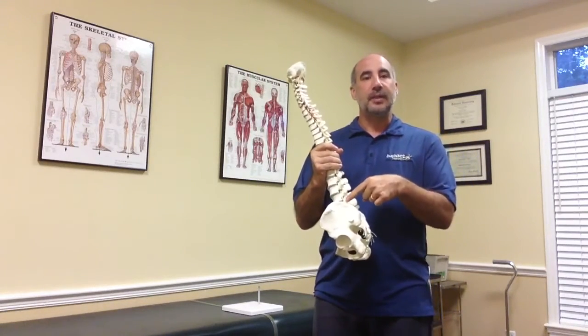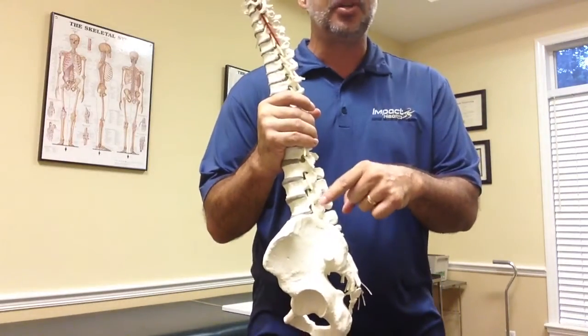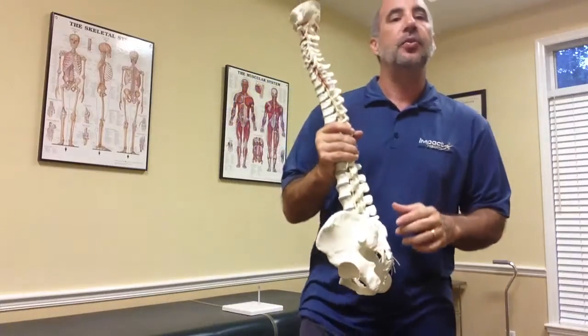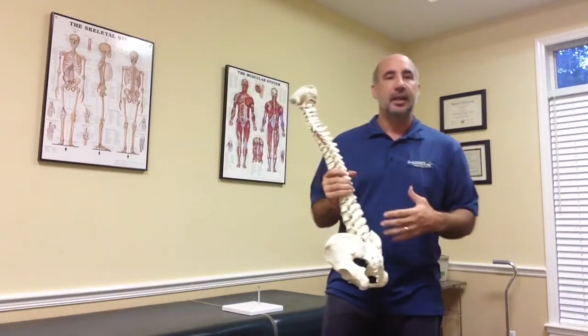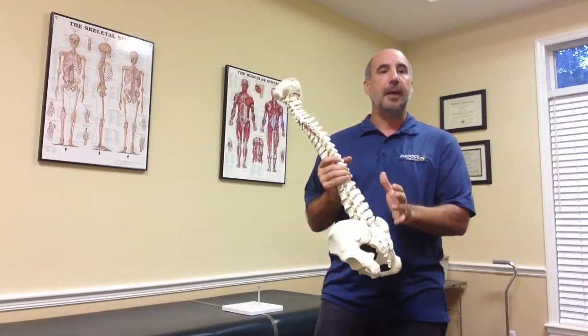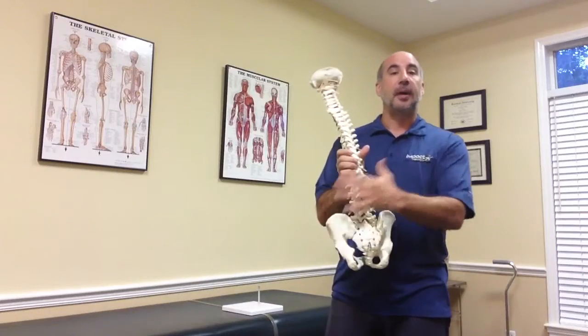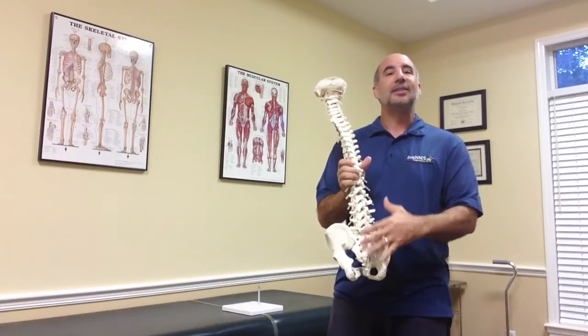That I'm dealing with a facet problem in the back. That just one little joint can be causing the pain. But what I don't necessarily look at is the entirety. What puts the stress on that area and what causes it to fail at that point in time? So it's very important that we start to look at our body and understand our body as a whole.